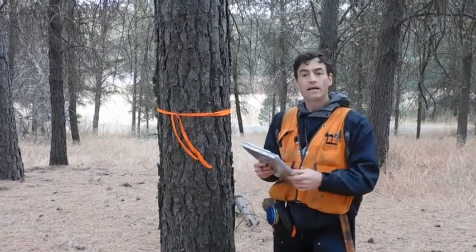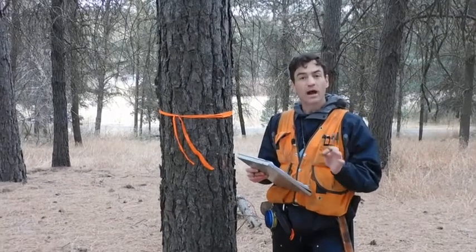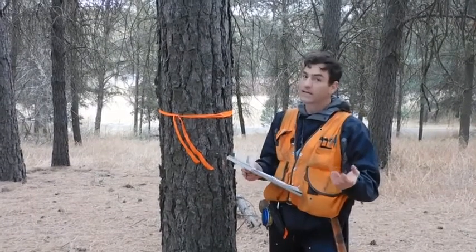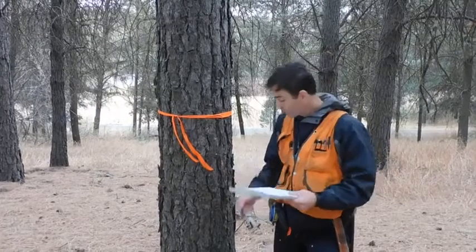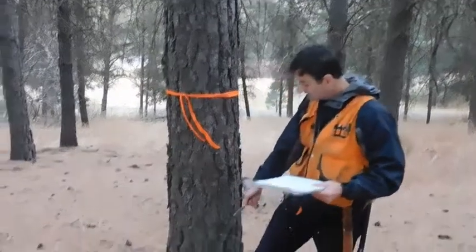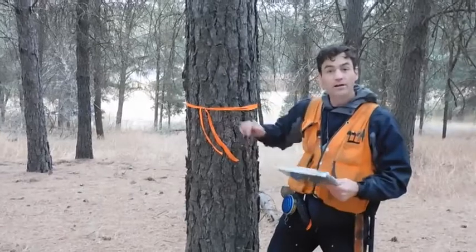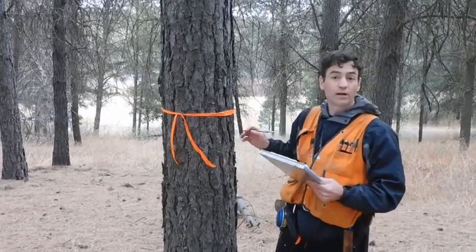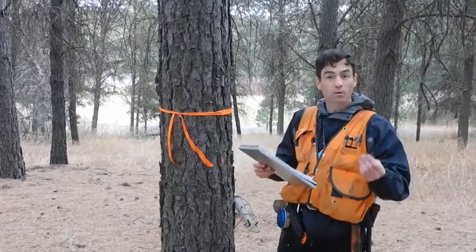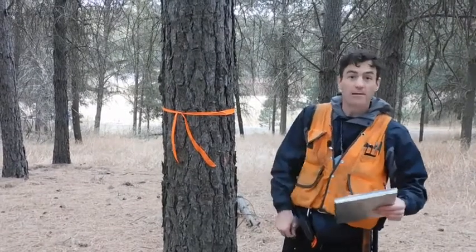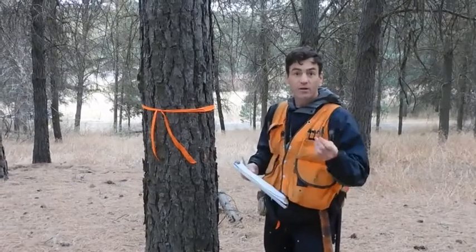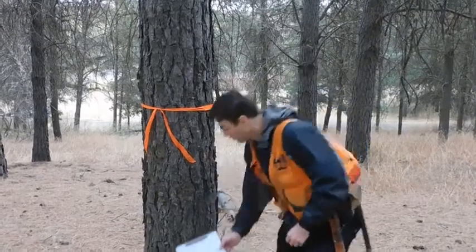We then go ahead and take the diameter at breast height of the tree. This is a standard forestry measurement taken in inches or centimeters at 4.5 feet above the base of the tree on the uphill side of the tree. And we've already tied some orange flagging around this tree at breast height, so that is where we're going to take, using a diameter adjusted tape here, the Spencer tape, the actual diameter.